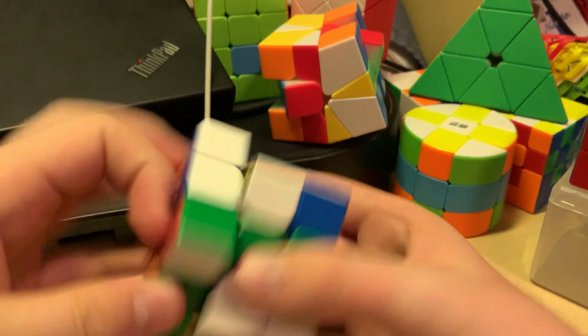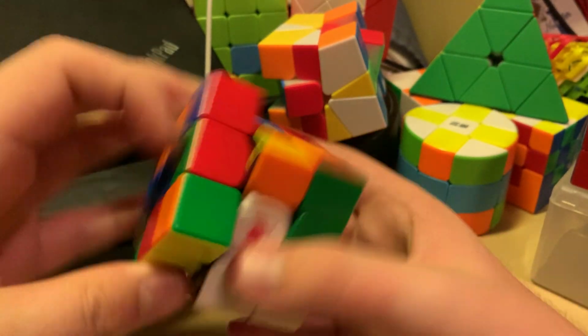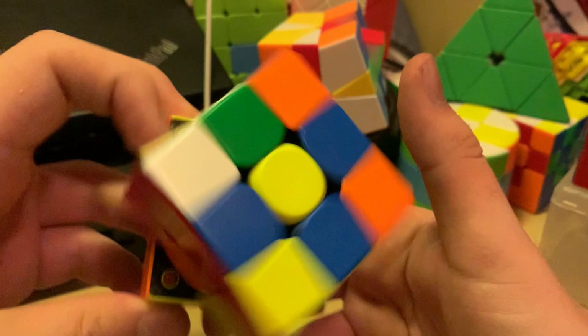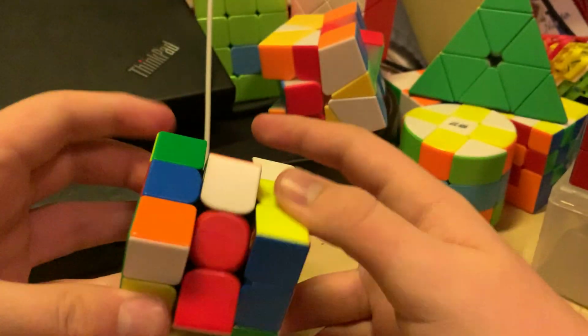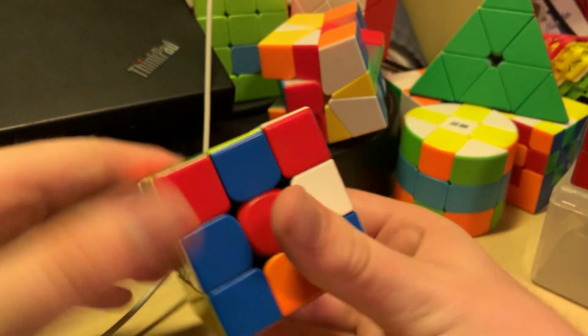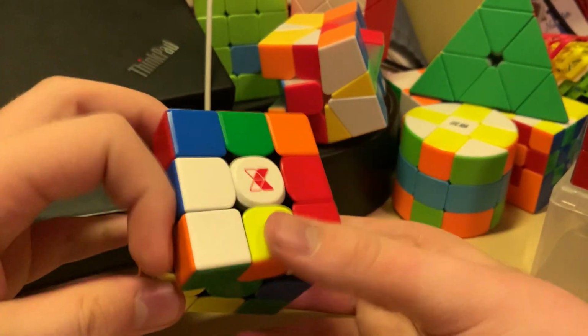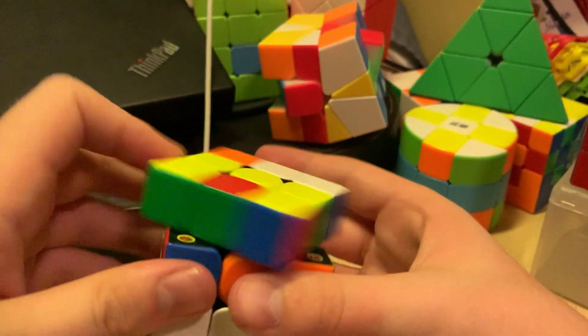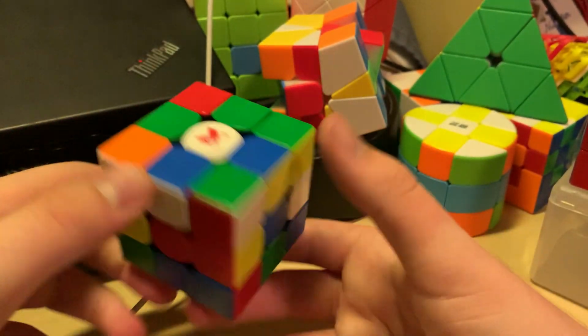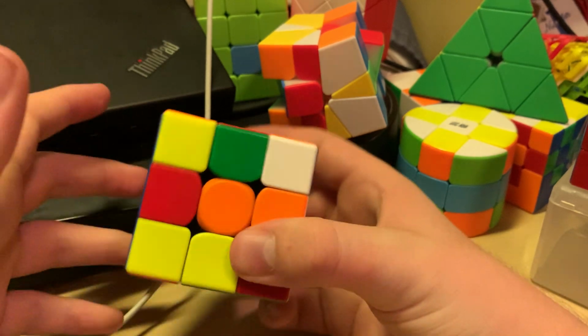And then you can do two-look PLL, which is basically where you first fix up the corners, of which there are only two algorithms you need to fix all the corners, and then there are a further 4 algorithms that fix all the edges, which are the two U-perms, H-perm, and Z-perm, or Z-perm, depending on where you're from. But yeah, that is basically a rundown of CFOP.